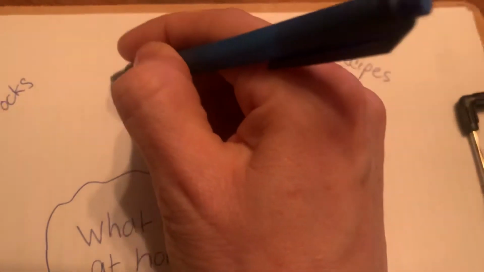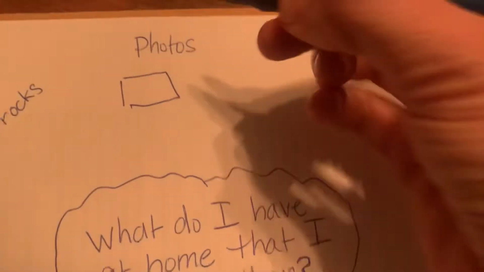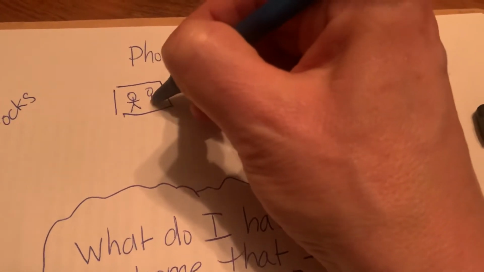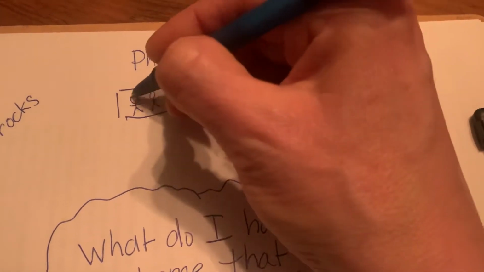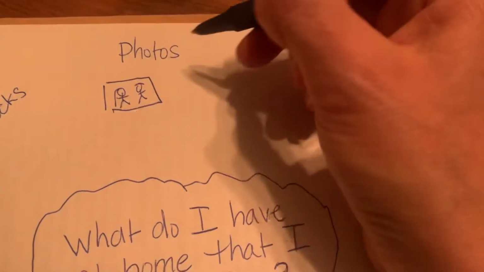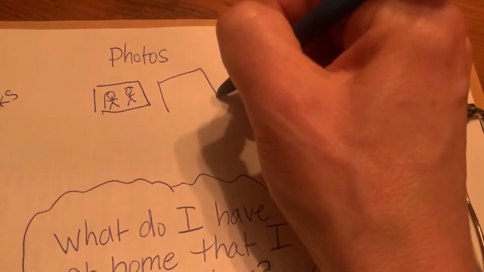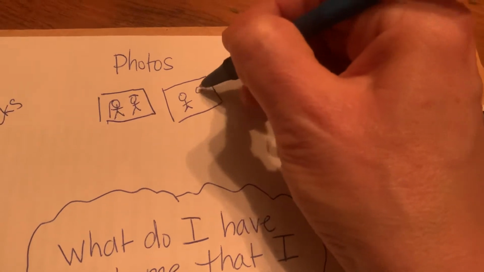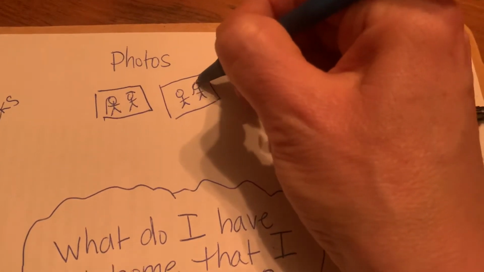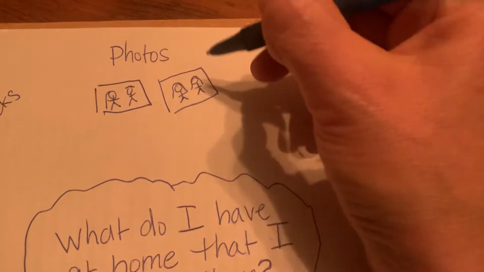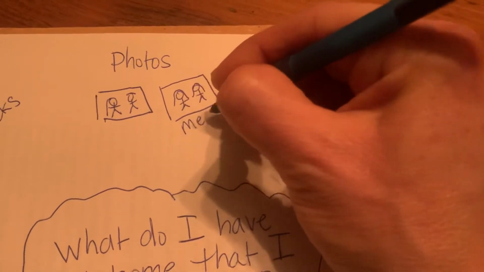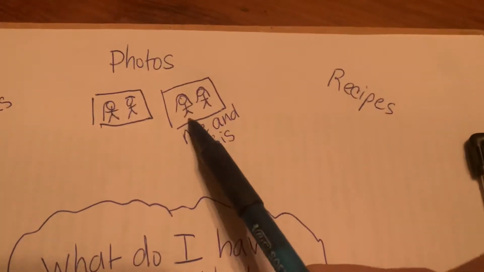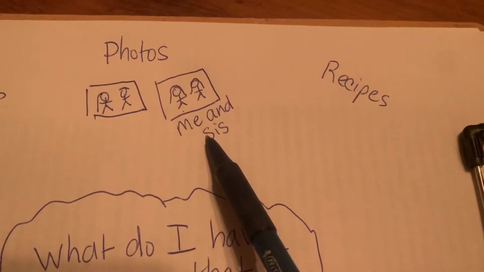Now, I know that I have a picture of me and my mom. I have longer hair than my mom. And then I know that I have a picture of me with my sister. We both kind of have long hair. So I've got a picture and I have words.